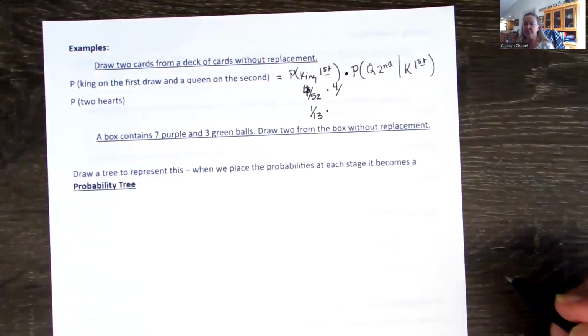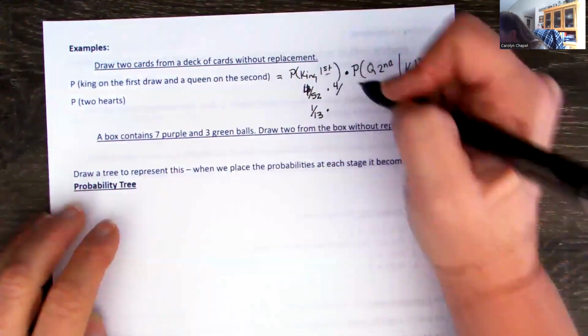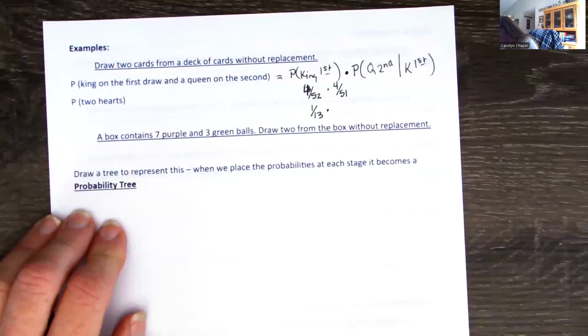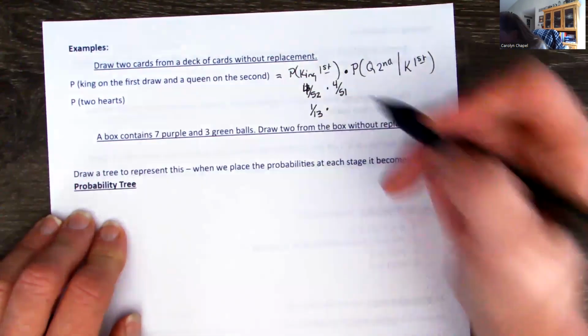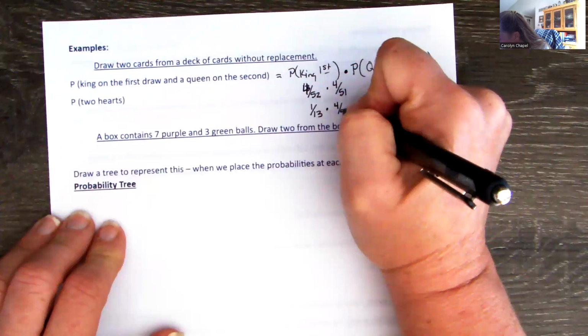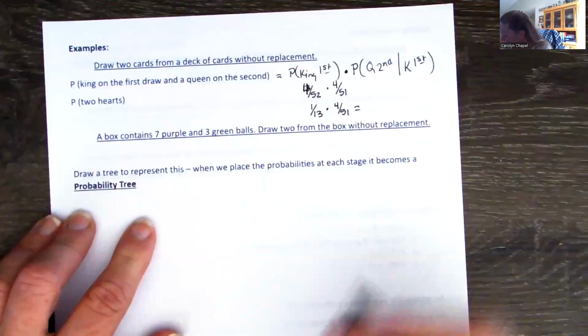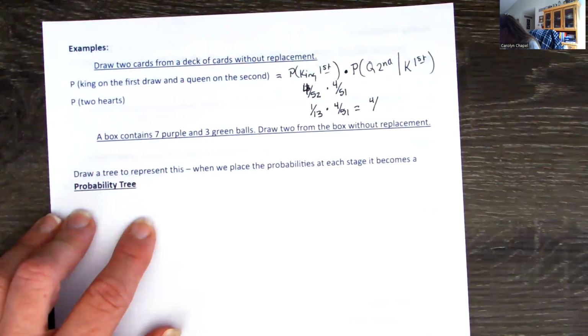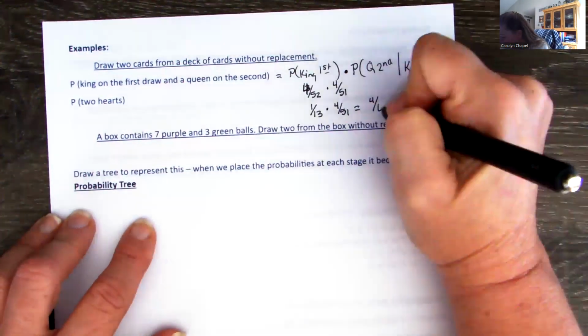However, we no longer have 52 cards in our deck. Because we pulled that king the first time, there's only 51 cards left. 4 out of 51. So multiplying those together, I would get 4 out of whatever 13 times 51 is: 663.